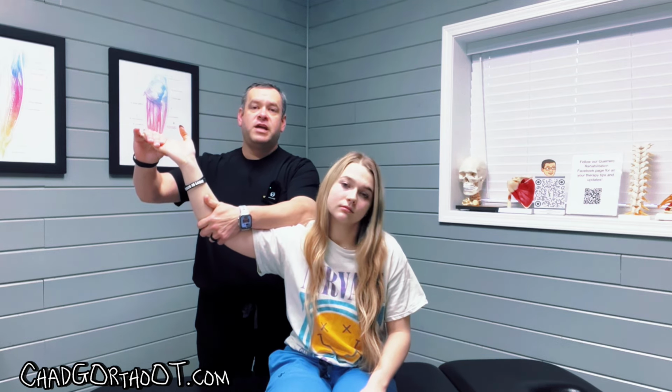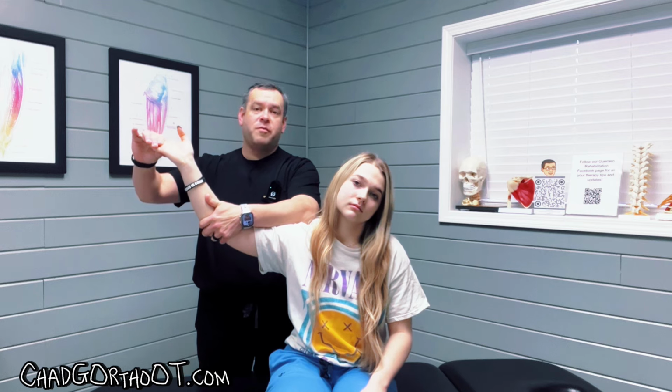And if she says yes, then what I'm going to do is bend the elbow and back off a little bit, and then if it goes away, I'm going to have her tilt her head to the left, and then if it comes back, that would be a confirmation that is a positive upper limb tension test 1 or upper limb tension test A. The next thing we're going to do is cervical rotation.